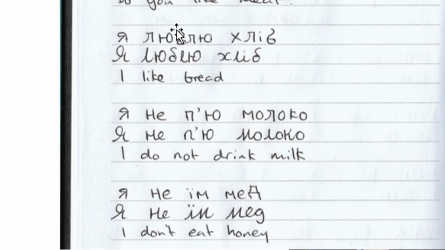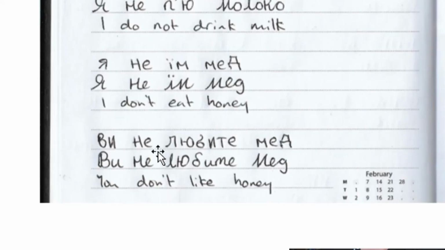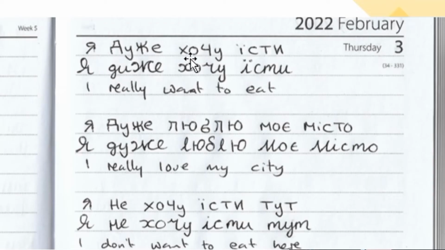Okay, so we've got drink, we've got like. Ja ne jim med. Vi ne lubite med. You don't like honey. Another one here. Ja duže hoću jiste. So, ja duže hoću, I really want, jiste, to eat. So now we've got to eat. We also had yim, didn't we?